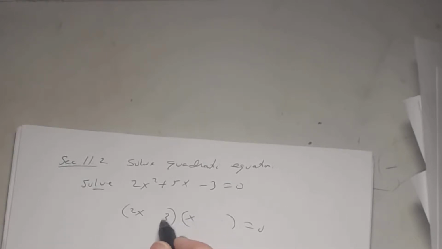The 1 goes here, the 3 goes here. The last sign is negative, so these signs are different. I want the larger to be positive, so this is the positive one and this is the negative one. So it's factored correctly.